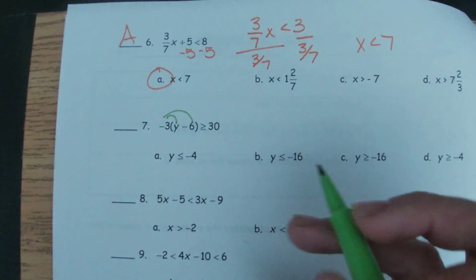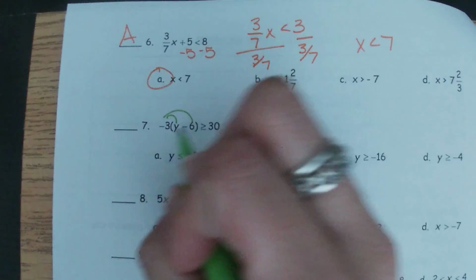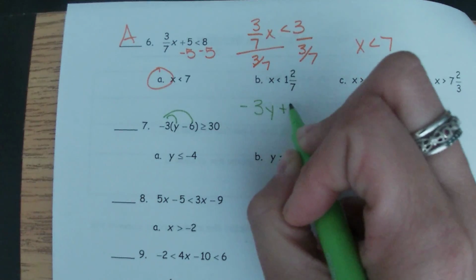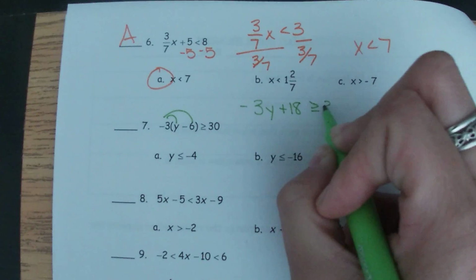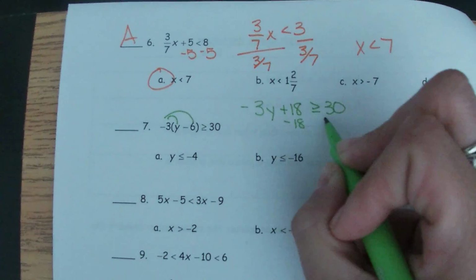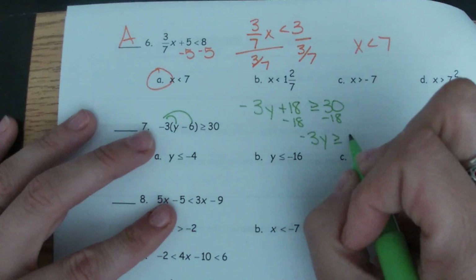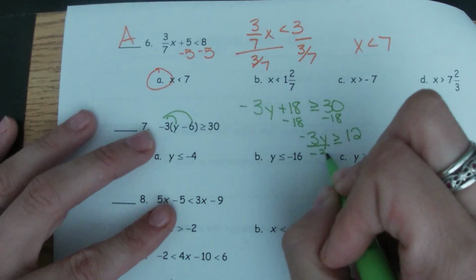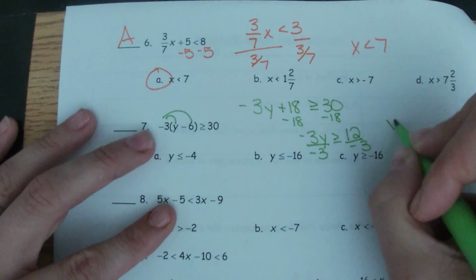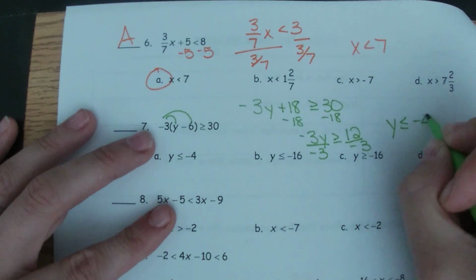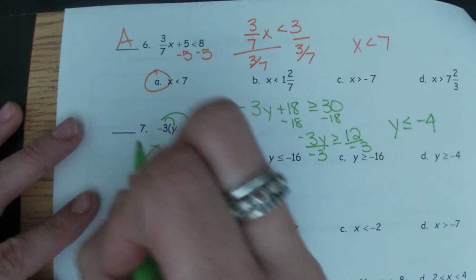We will distribute first, so it'll give us a -3y. A -3 times a -6 is a +18. And we'll subtract. Dividing by a negative is a reason to flip the sign. So we'll get A.